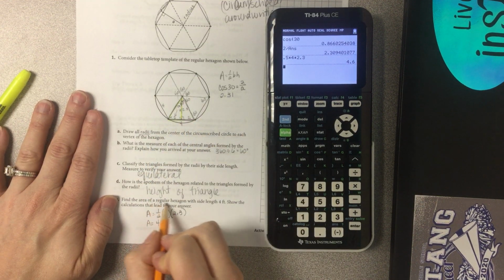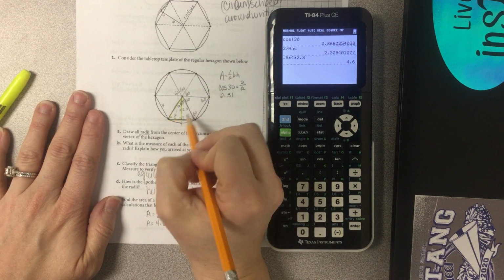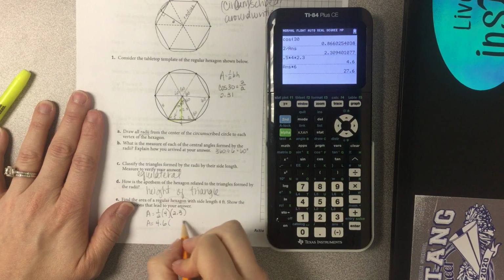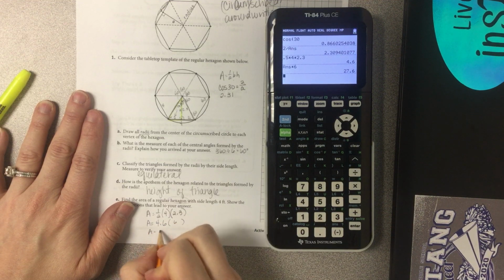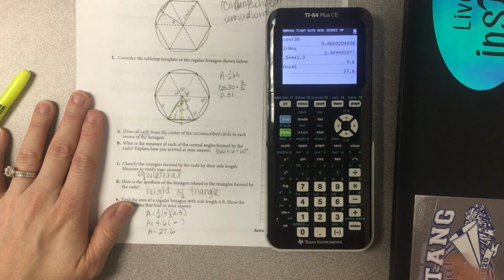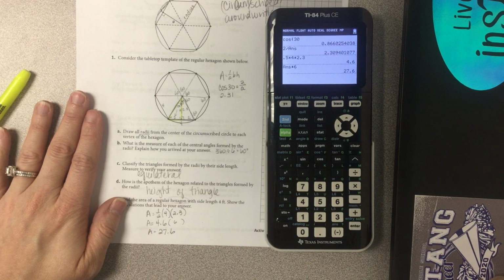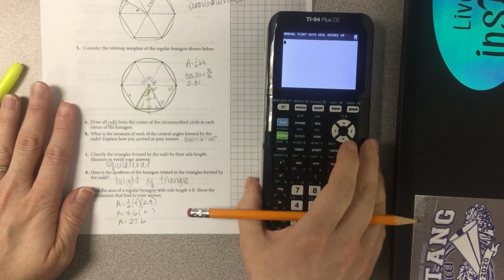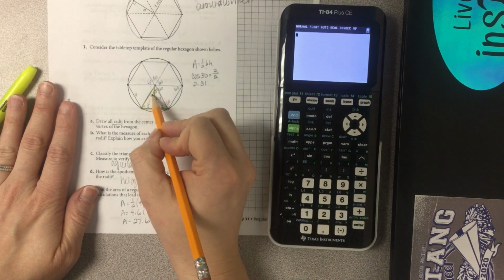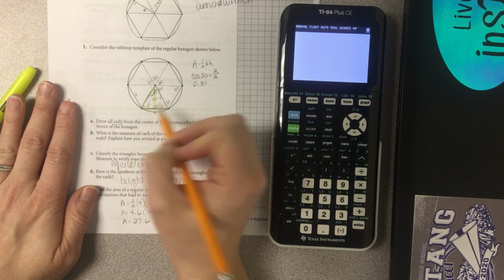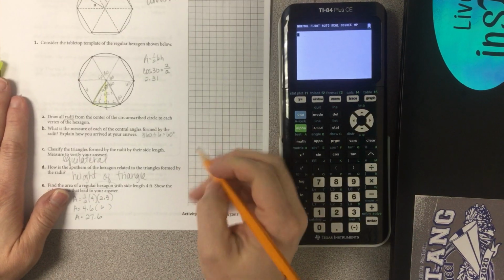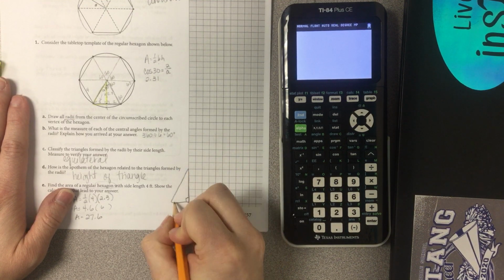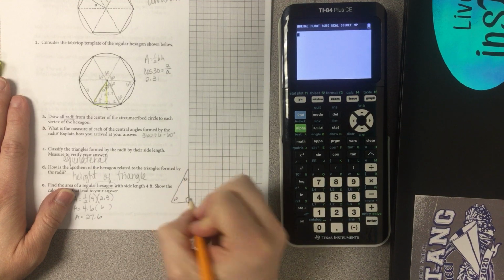Well, it wants the area of the whole hexagon. There's 6 of those triangles, so now I'll multiply by 6, and my total area is 27.6. Okay, now there's a faster way to do this using special right triangles. So let's go back and do this with the fact that this is a 30, 60, 90 triangle. I'm actually going to redraw it over here a little larger. Here's the 60, here's the 30, and we have the 90.